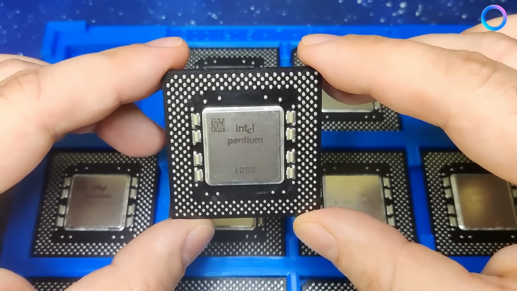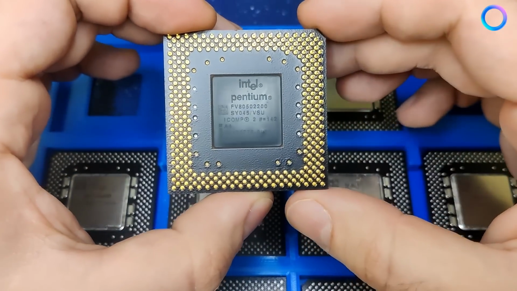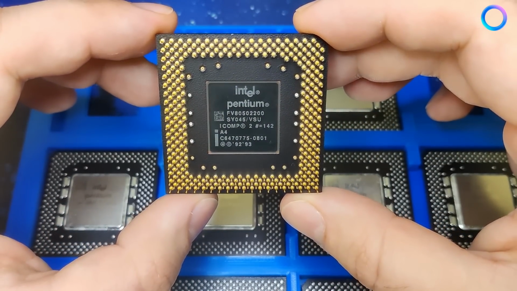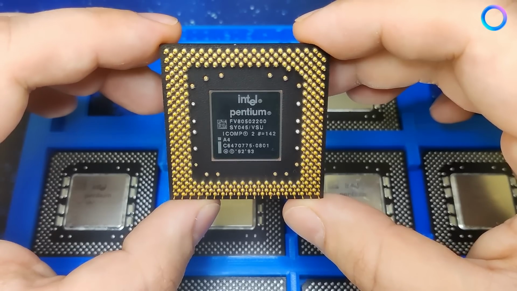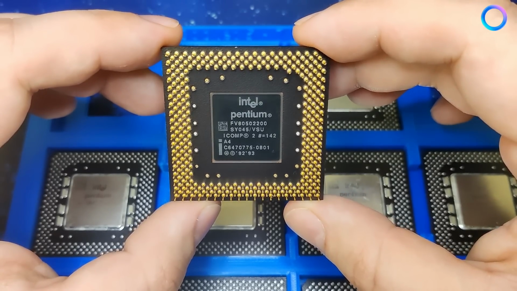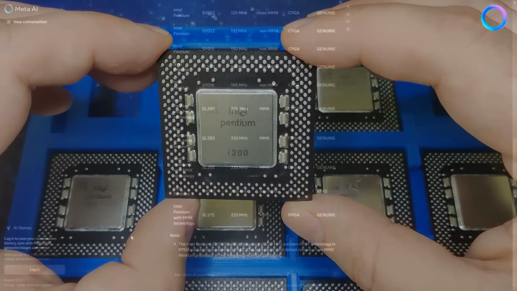And I think this is wrong. Intel moved from the ceramic packaging to the plastic packaging, and it did release non-MMX versions, even though it was, I think, only the 200 MHz version. And I believe the one that I have is not fake. So unfortunately, I think Meta AI is wrong here.